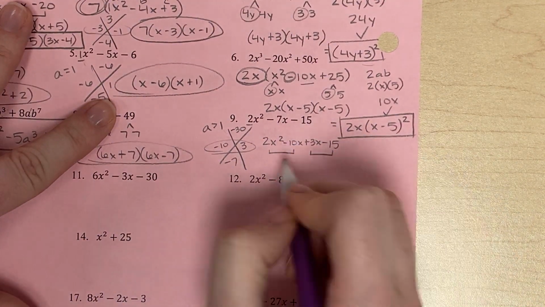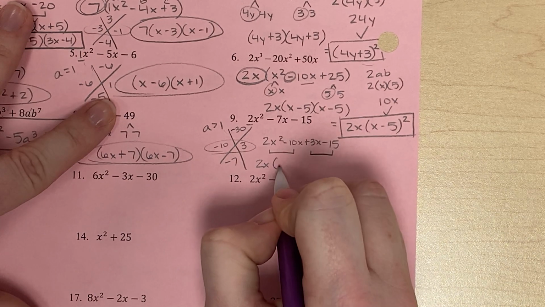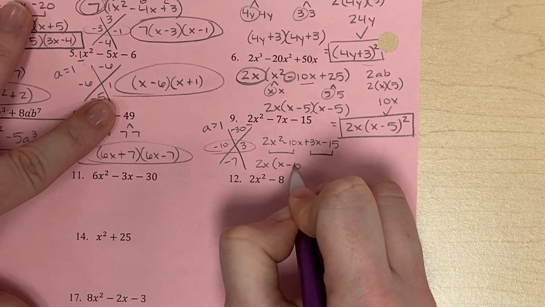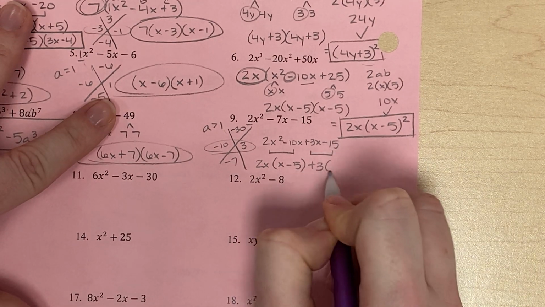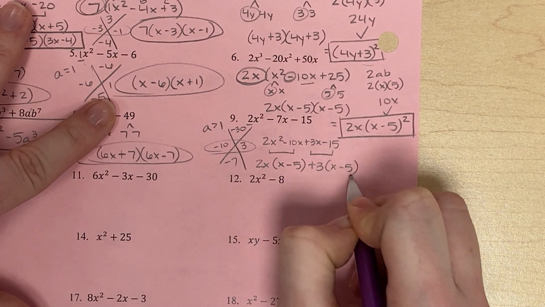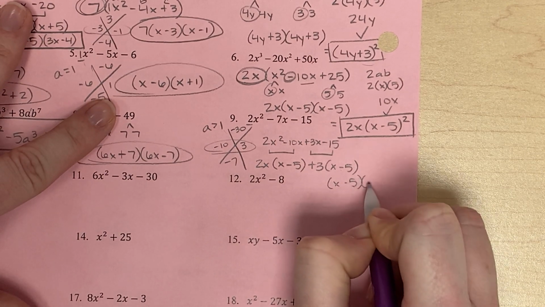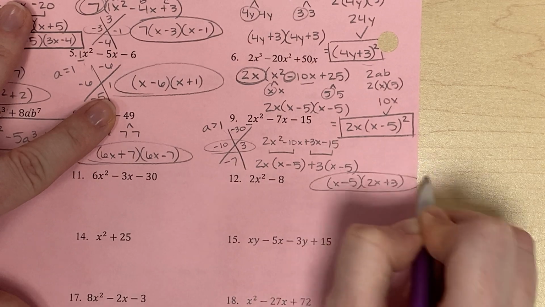grouping. The GCF of this first pair is 2x. 2x squared divided by 2x is x. Negative 10x divided by 2x is negative 5. The GCF of the second pair is 3. 3x divided by 3 is x. Negative 15 divided by 3 is negative 5. These match, so I did it correctly. So I have x minus 5 and 2x plus 3. That should be my answer there.